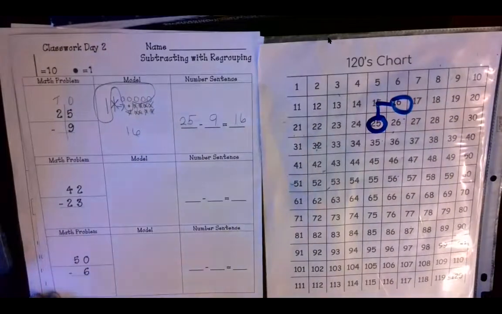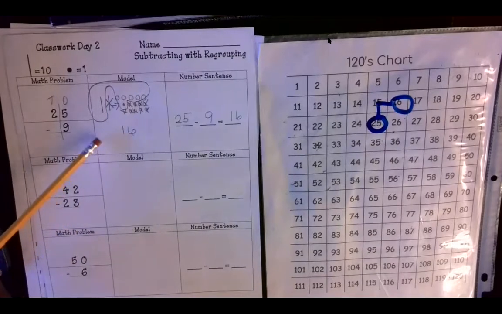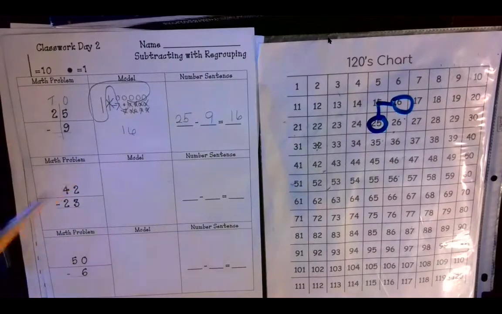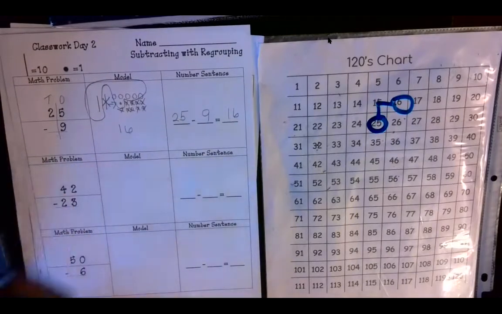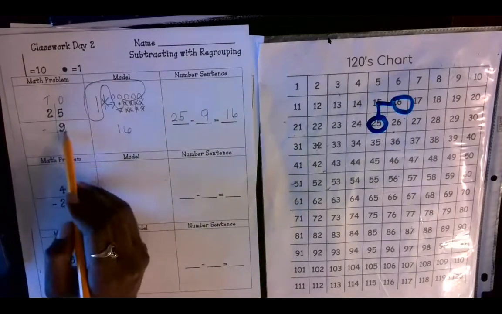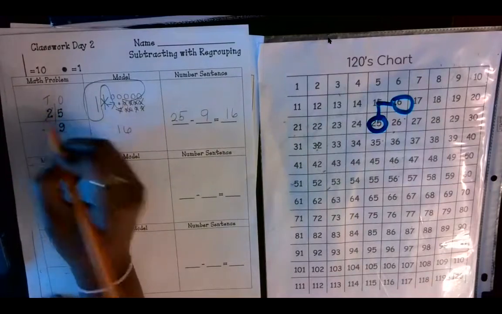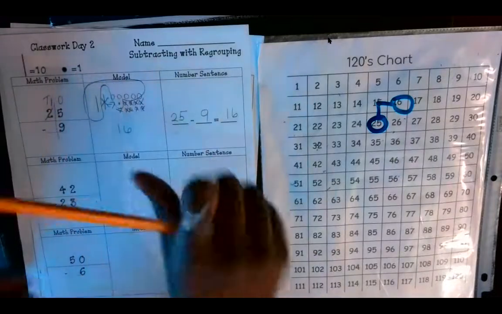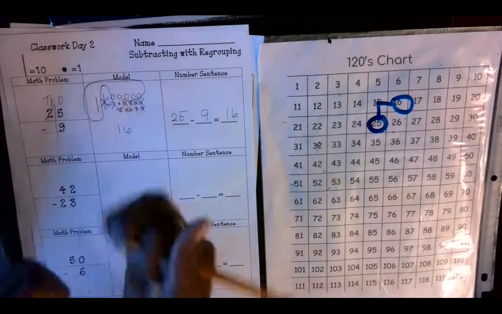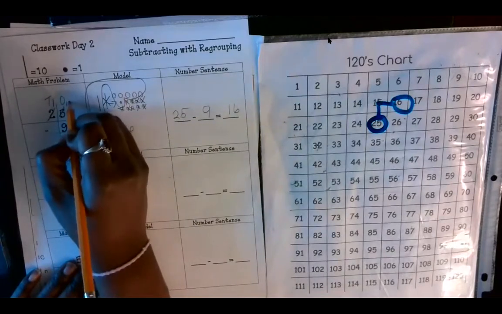Okay, so now let's do the algorithm, the math problem. Remember, if the model is easier for you, then just stick with the model, okay? I'm going to show the algorithm. So 5 ones minus 9 ones, can't take away 9 ones. So I'm gonna go over here to the tens place. I'm gonna cross off a 2. I took a 10 stick and I'm gonna break it up into 10 ones. So instead of just having 5, I have 10 plus 5, which is 15.